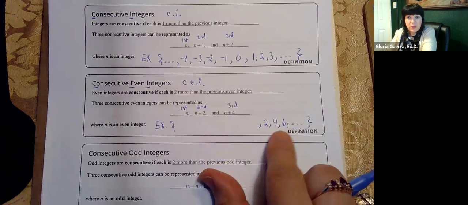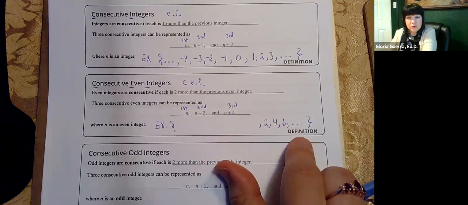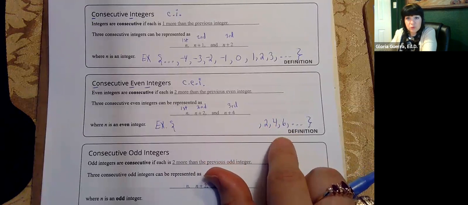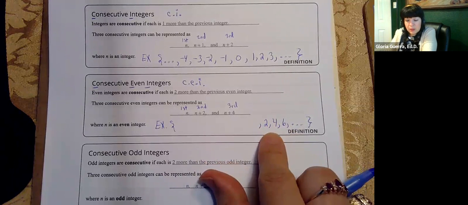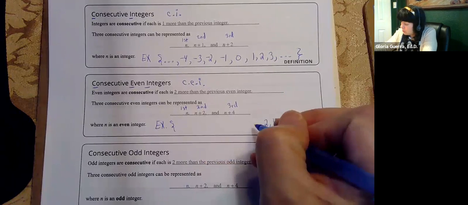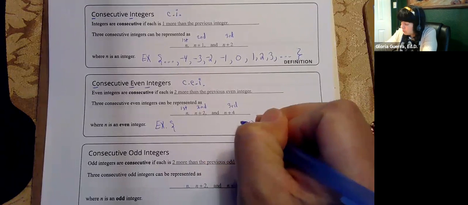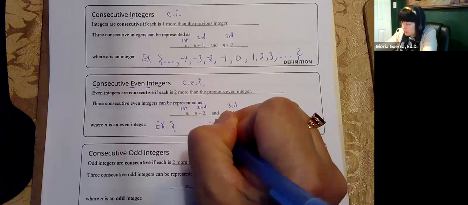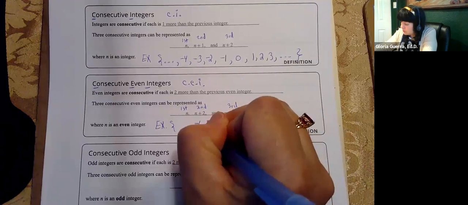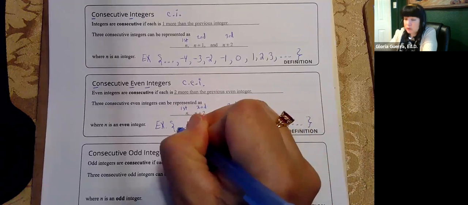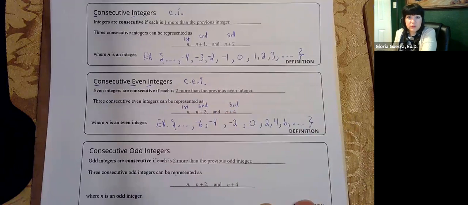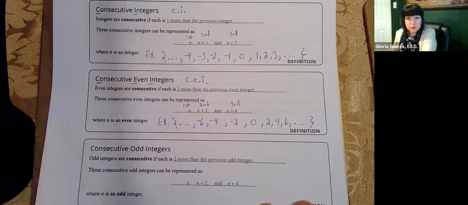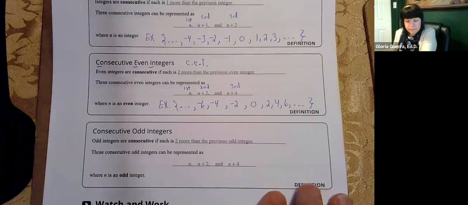These are called consecutive, one after the other, with an increase of 2. They're evens, okay? And then I can put down some other consecutive integers that increase by 2. If I go back and put some negatives in, these are also increasing by 2 units, okay?